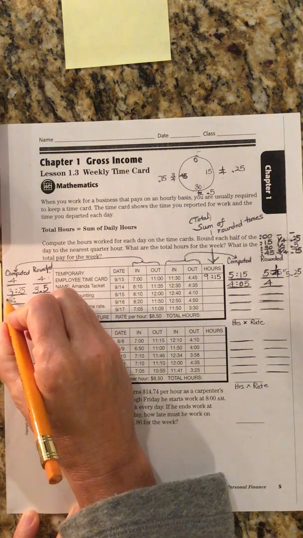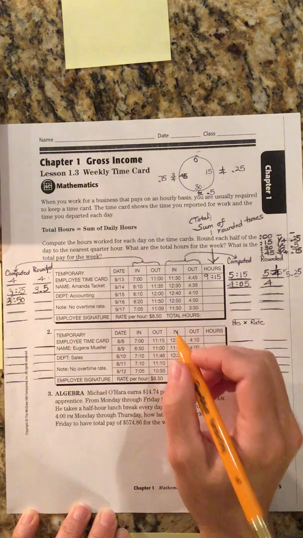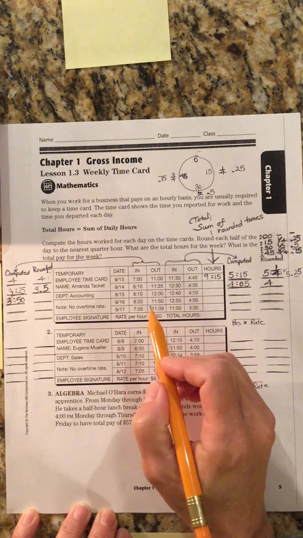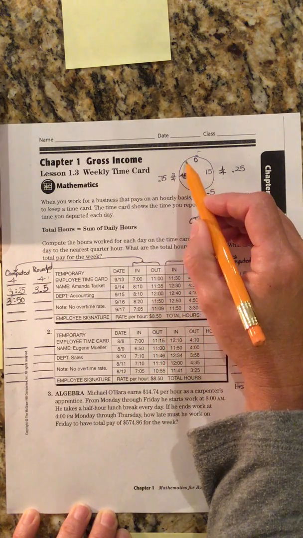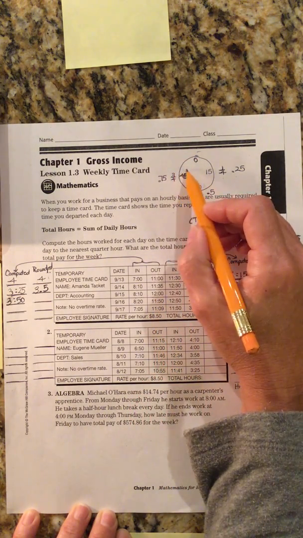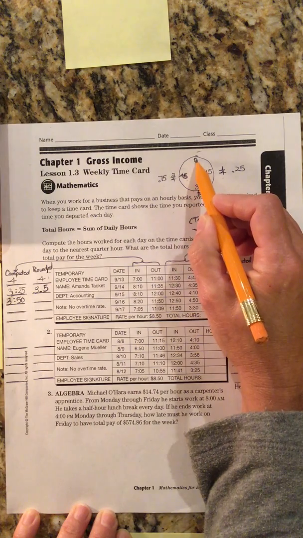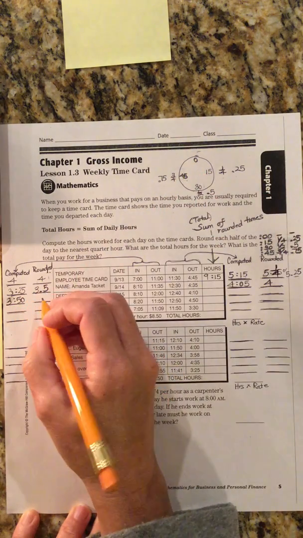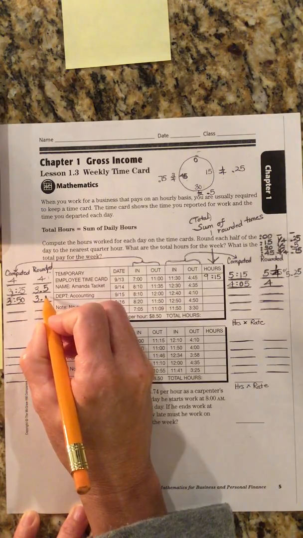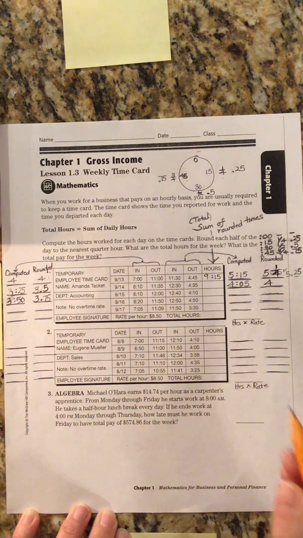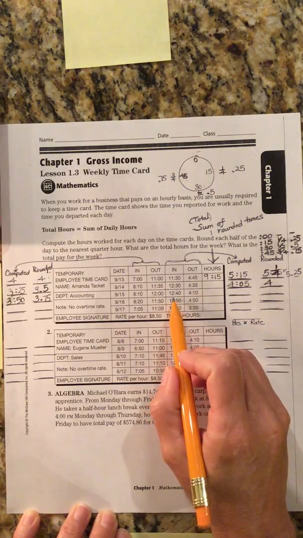Let me change that, 3 hours and 50 minutes, because it's not quite 4 hours. We're lacking 10 minutes to get to 4 hours. But if we round that, if we're at 3 hours and 50 minutes, that 50 would be closer to the 0.75 rather than the whole hour. So we're going to change that to 3.75.